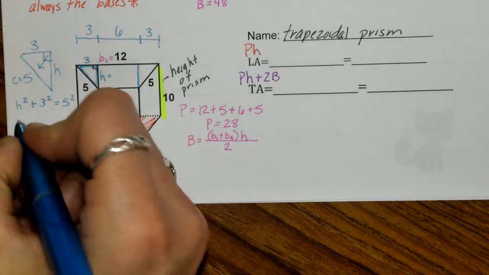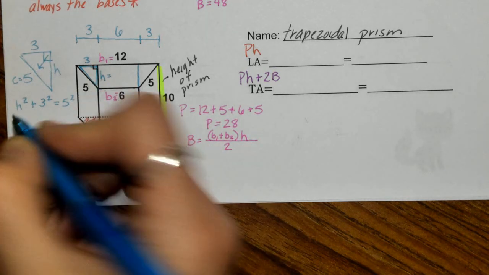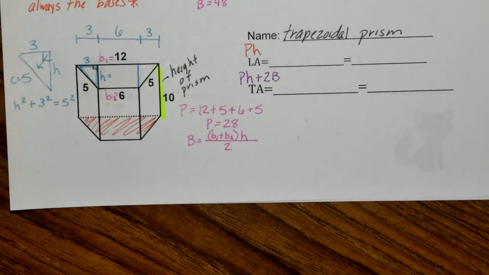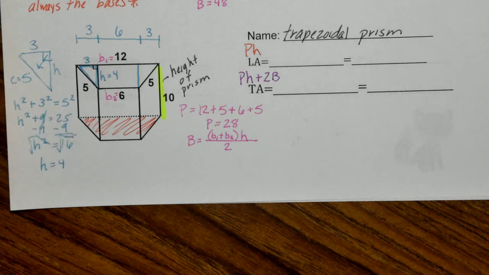I'm going to pause it. I want you guys to please pause it and work that out. All right, our height should be 4.